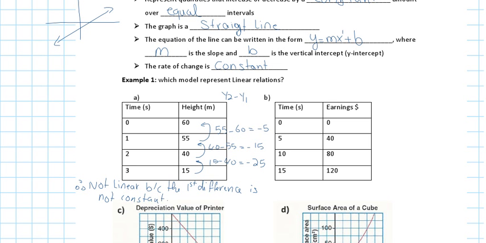Let's look at the second table. Okay? So again, in order for me to figure out if it's linear, I'm going to have to look at the first difference. And then I have to do y2 minus y1. Okay? So what's y2 minus y1? 40 minus 0, which gives me 40. Then, 80 minus 40, which is 40. Then, 120 minus 80, which is 40. What do you notice here? It's constant.